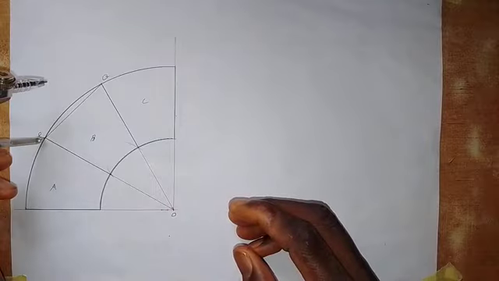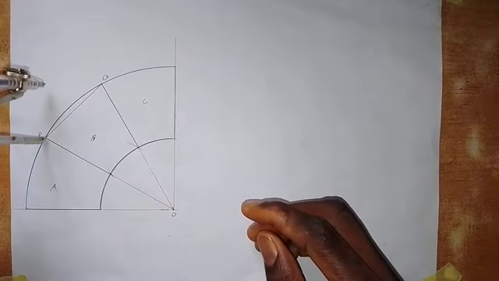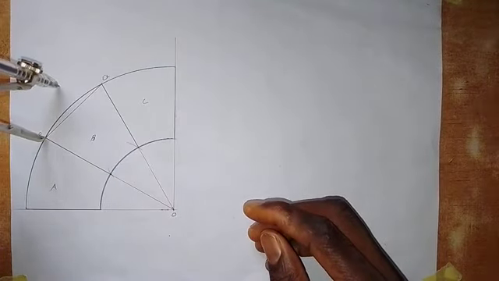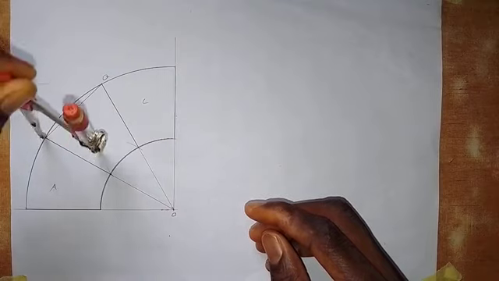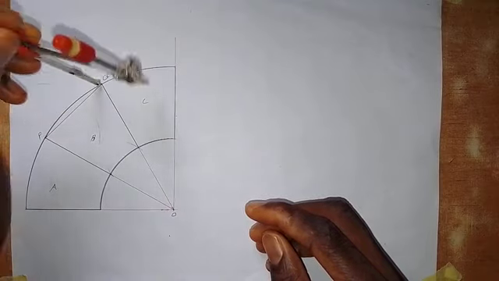So we are going to bisect PQ. We want to get the midpoint of PQ. That's what I want to do. So with my compass like this, I will draw an arc here, then putting the compass at this point on PQ, I will draw an arc here and then draw an arc here. So I will be able to get the midpoint of line PQ.